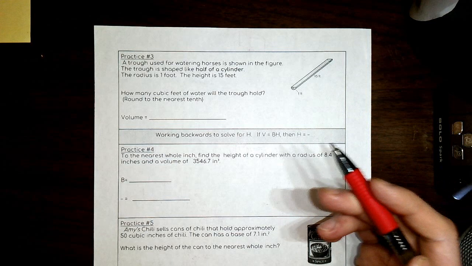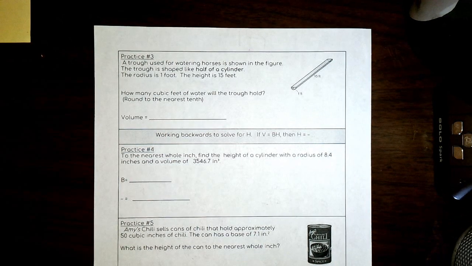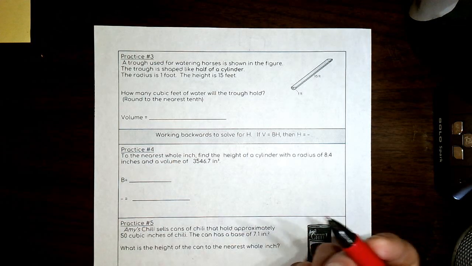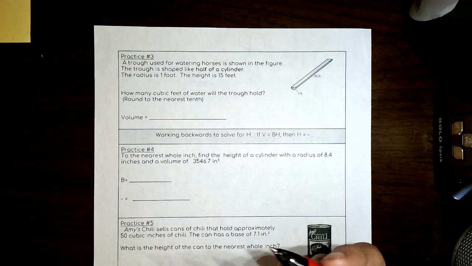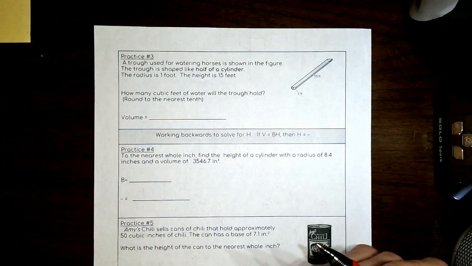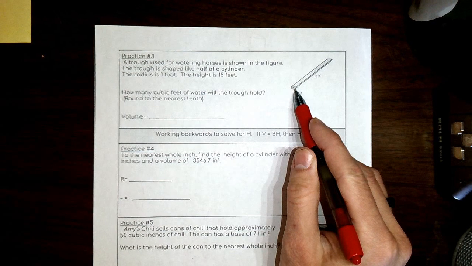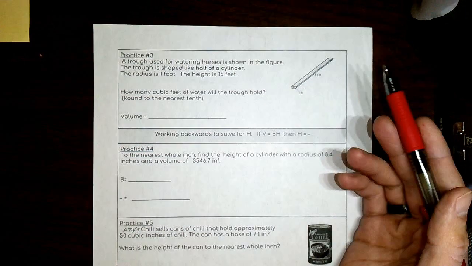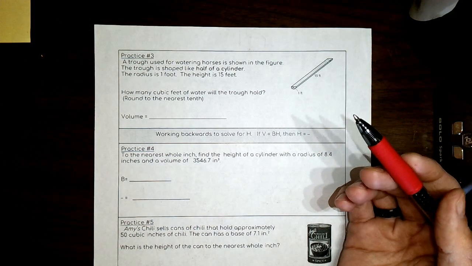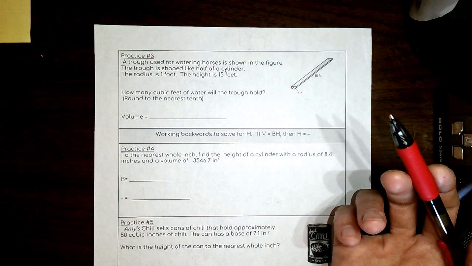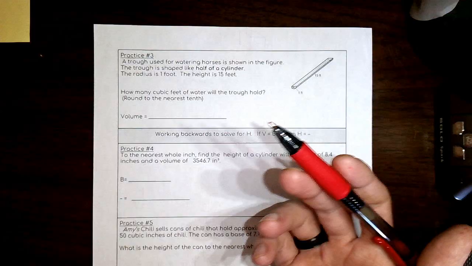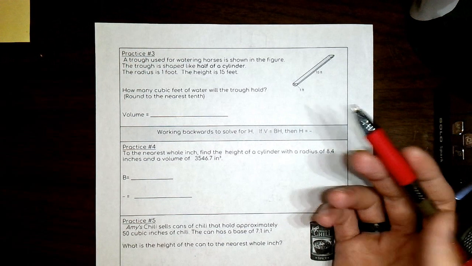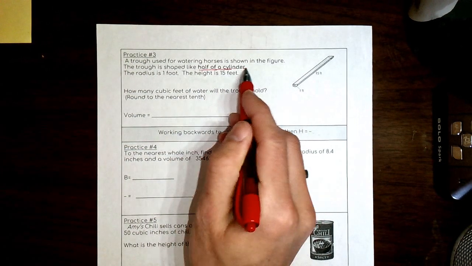Now, we don't have endless formulas. If you have a half cylinder, you use this formula. If you have a 1/4 cylinder, you use this formula. We just take our formula for a cylinder, and then what are we going to do to it? We'll divide it by 2, right? Or we'll multiply it by a half. Again, that's the same thing. Multiplying by a half, dividing by 2, you get the same result. Okay? So, half of a cylinder.